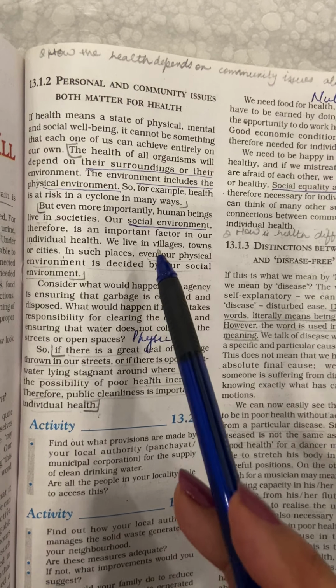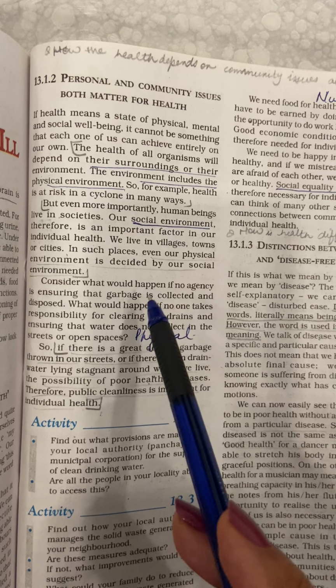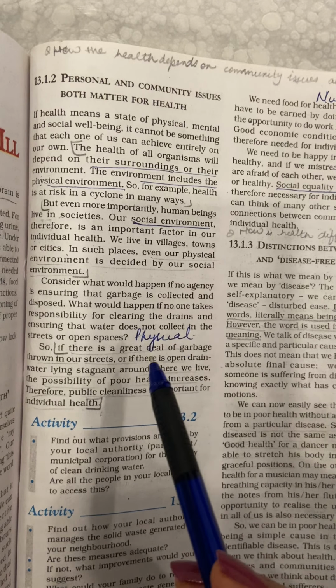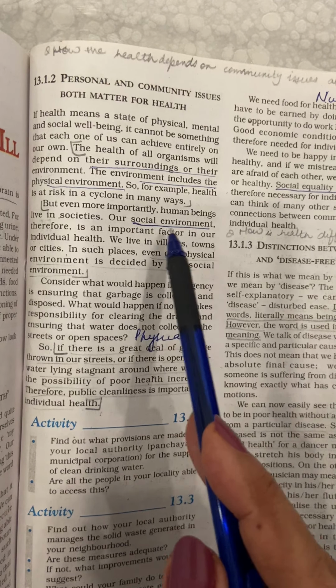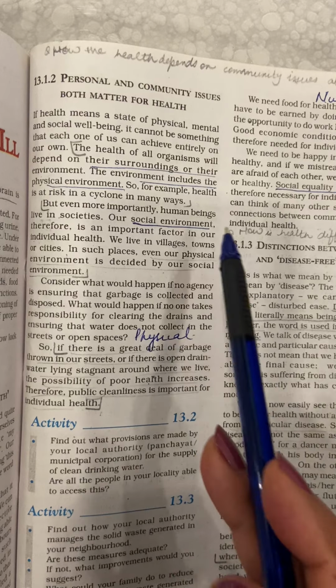Then next is the social environment. What does social environment mean? We live in a social environment, and it must be good for our mental health. If you live in isolation, children, you will not be healthy. So it's an important factor. The social environment is very important for our individual health, because we live in societies, in villages, towns and cities, and in such places even our physical environment is decided by our social environment. So, physical and social environment.